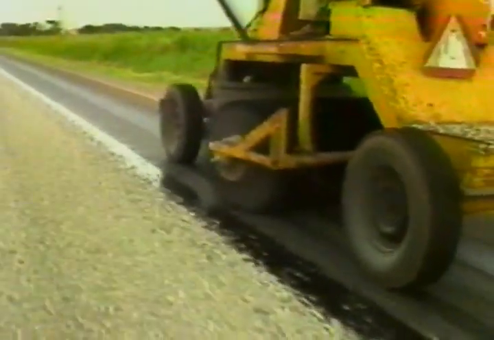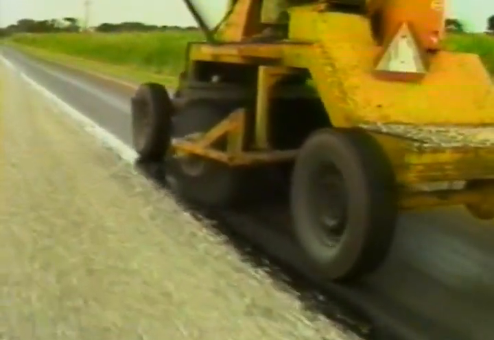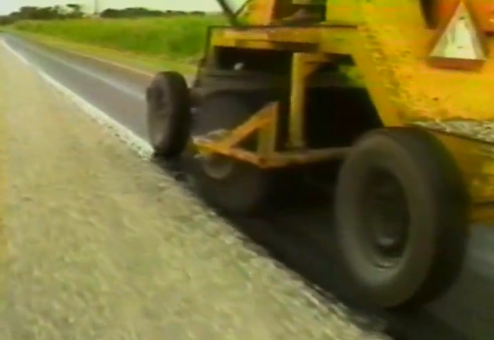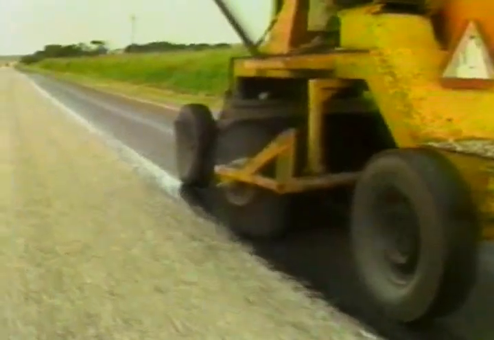The broom operator may also contaminate the fresh chips by rolling his tires in the oil and getting the broom too deep into the binder strip. This throws oil-covered rocks back onto the chipped surface to be picked up and thrown by vehicle tires.